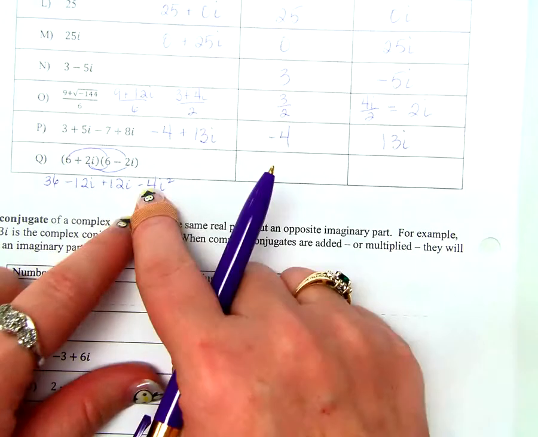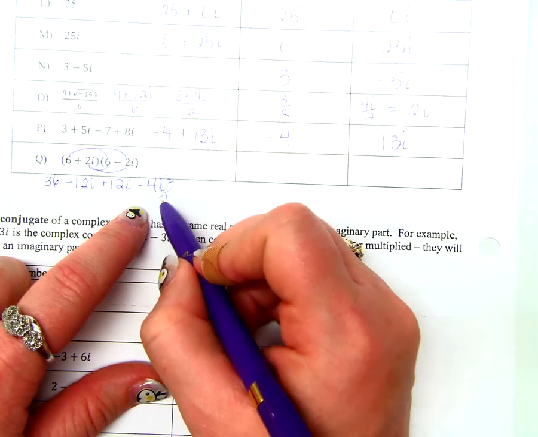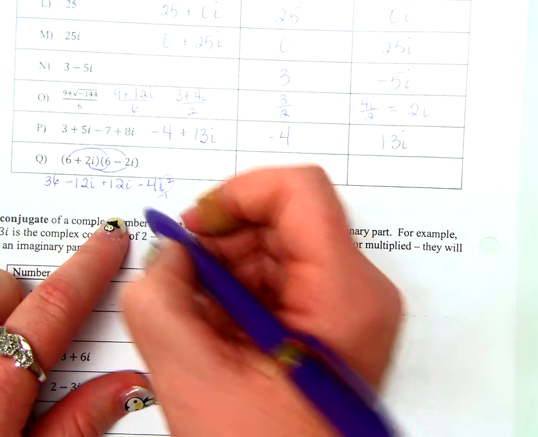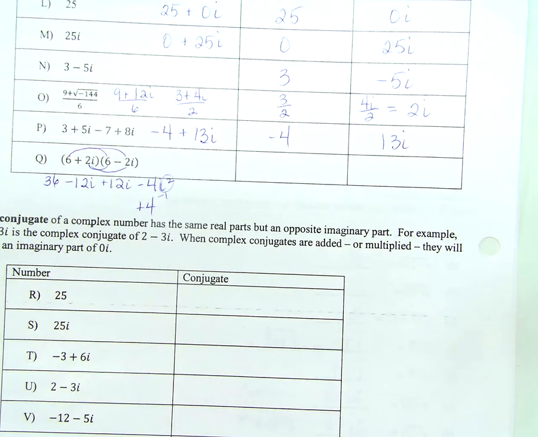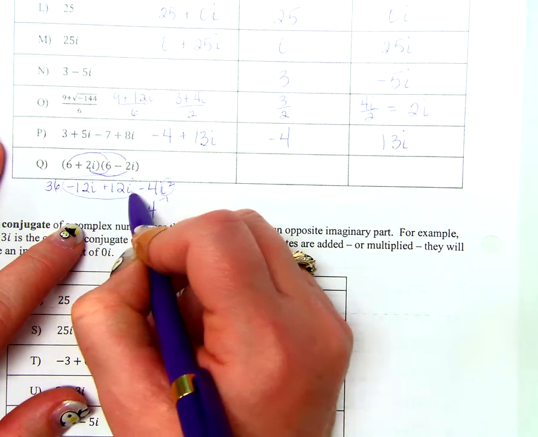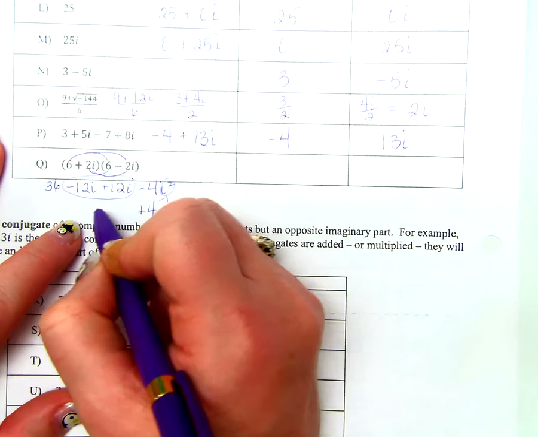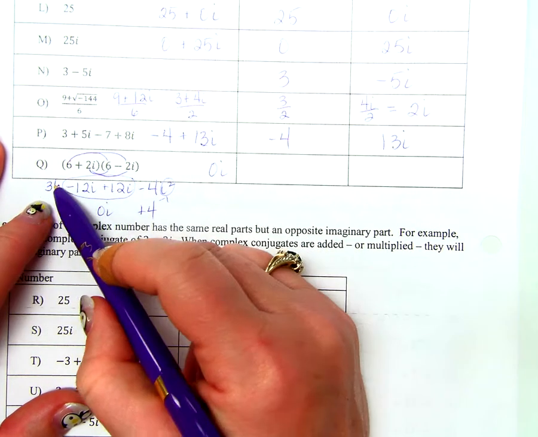Wait, if this is negative 1, what is negative 4 times negative 1? Oh my goodness, so that's really just plus 4. What is negative 12i plus 12i? Oh my goodness, 0i. And what is 36 and 4?